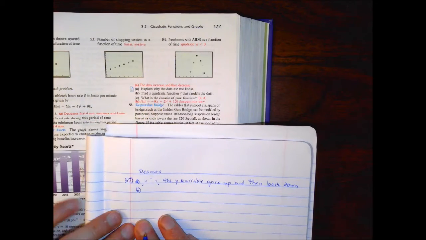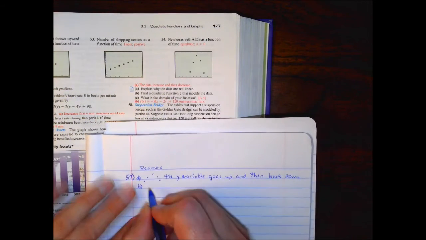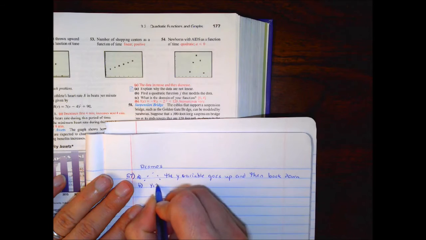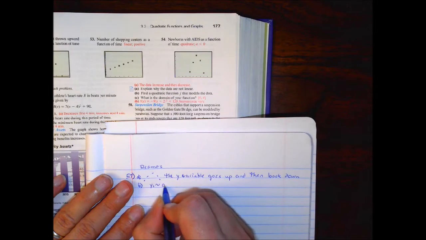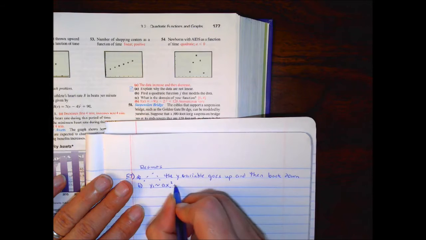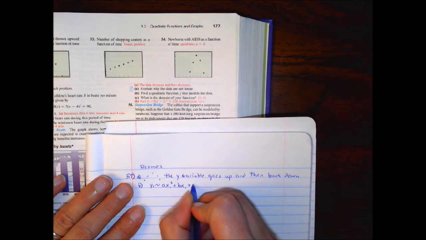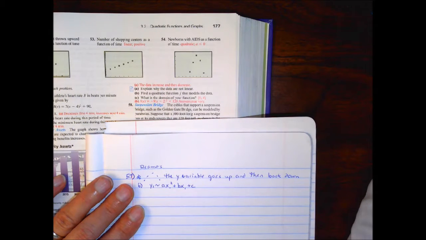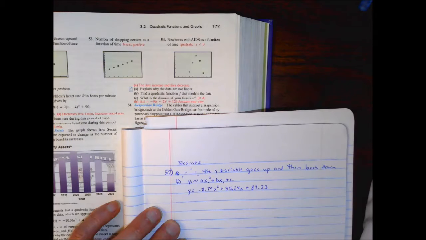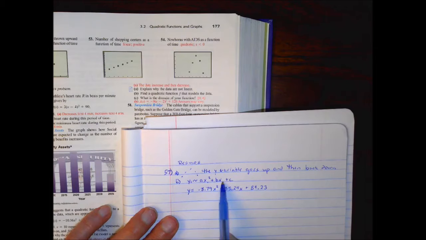This is where I want to use Desmos: y1 tilde ax1 squared plus bx1 plus c. I'm going to plug that into Desmos here. Using Desmos, I plug the numbers into the table, and I get this equation.